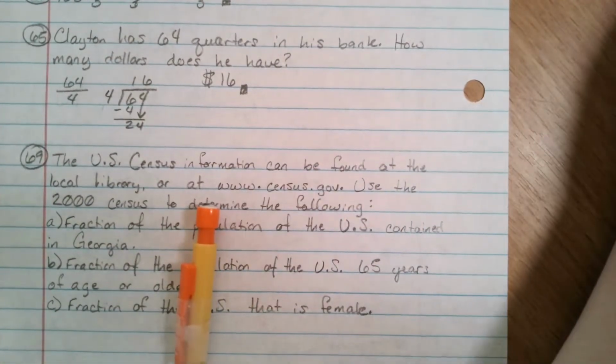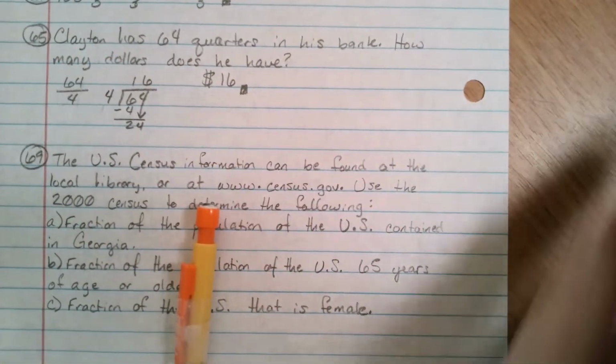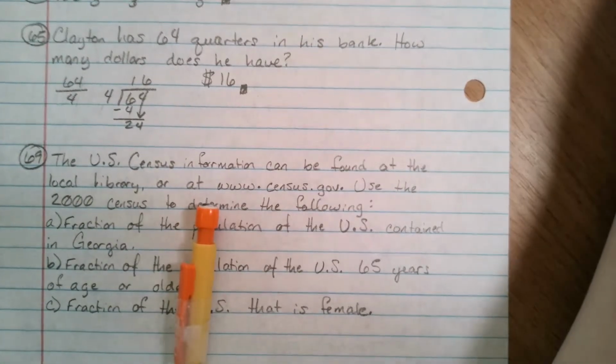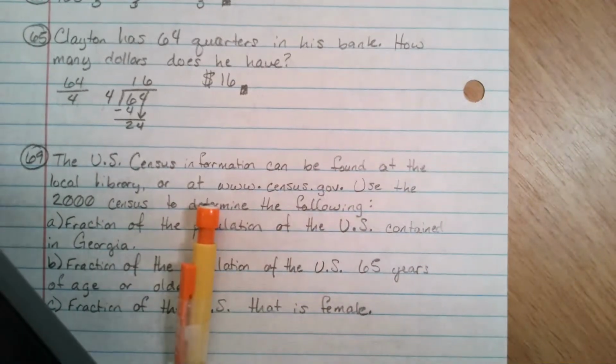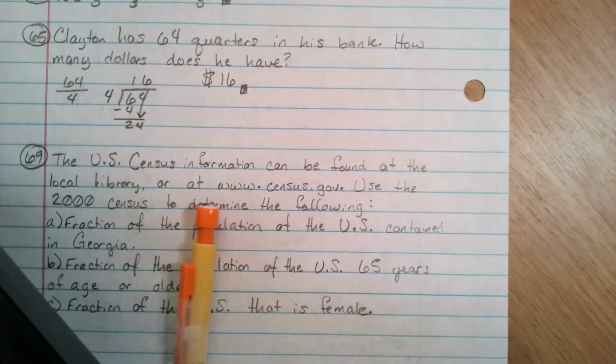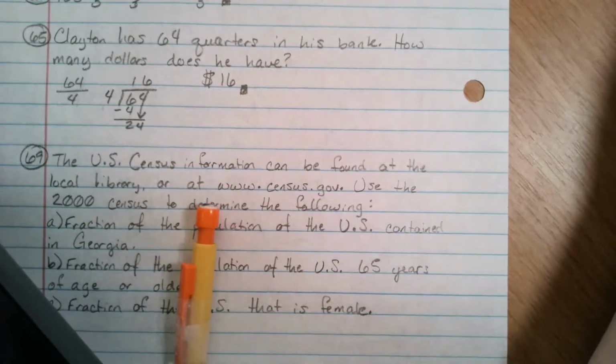I indeed will look this up because it said I can look it up on www.census.gov, that's important. All right.